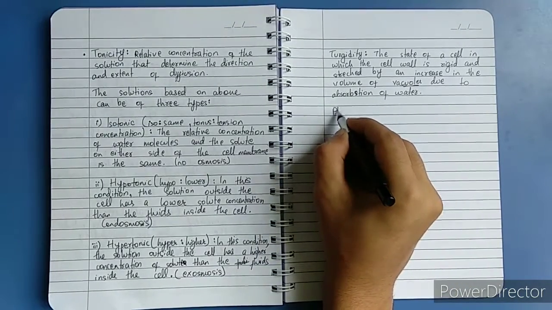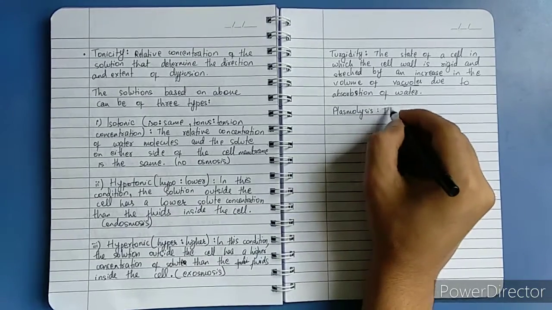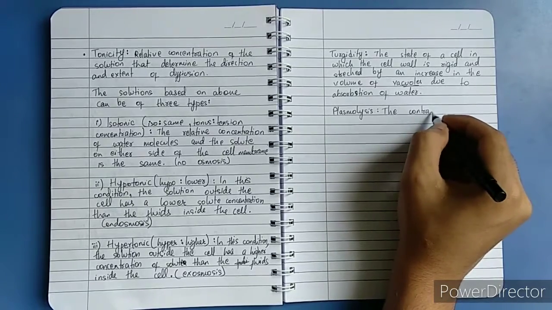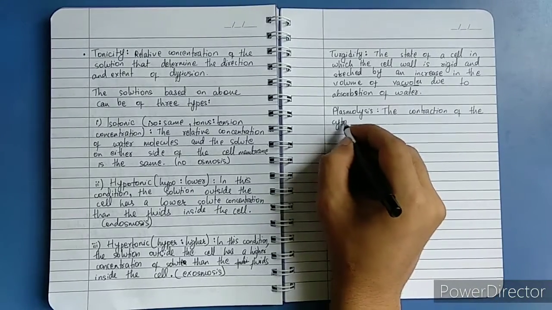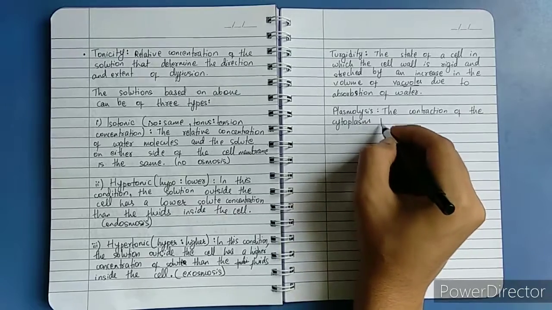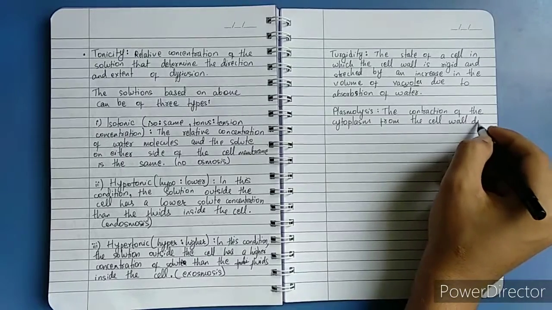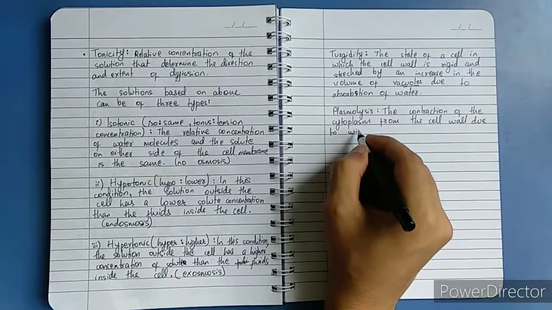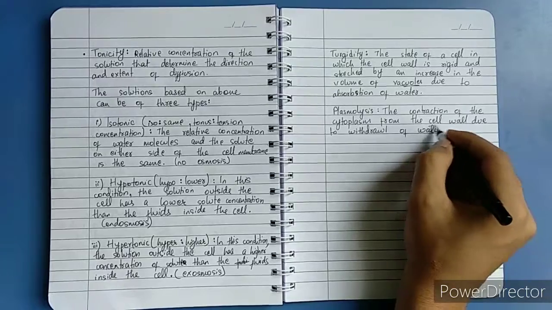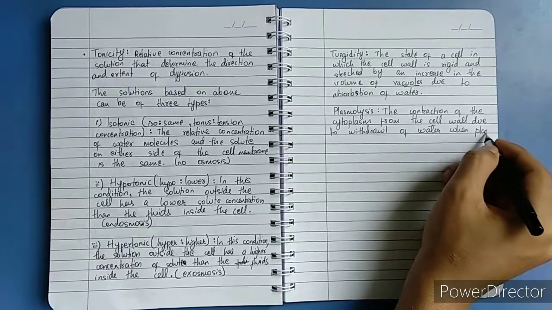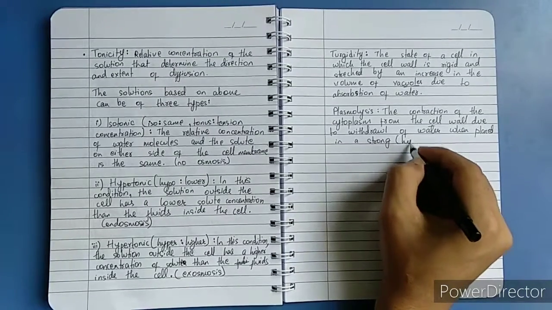Next definition is of plasmolysis. In plasmolysis, what happens is the contraction of the cytoplasm from the cell wall due to withdrawal of water when placed in a strong or say hypertonic solution.